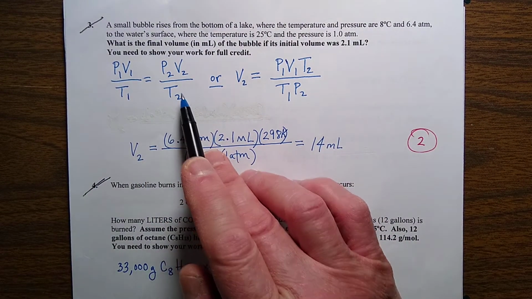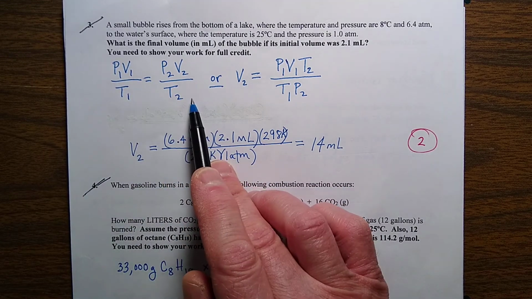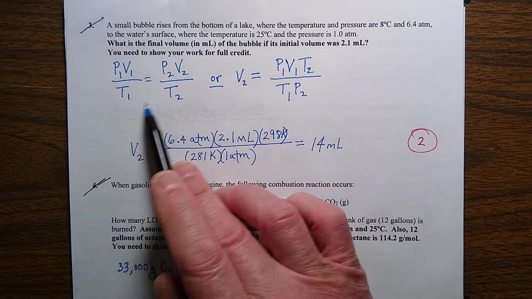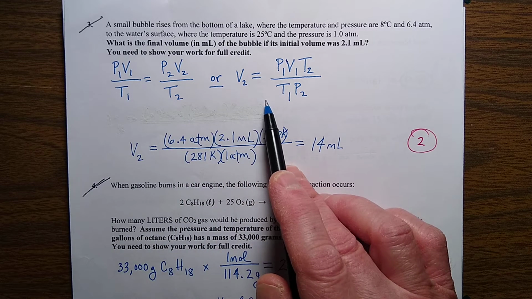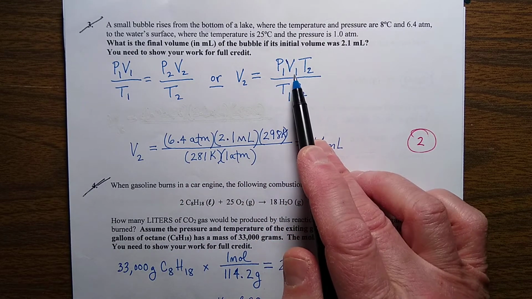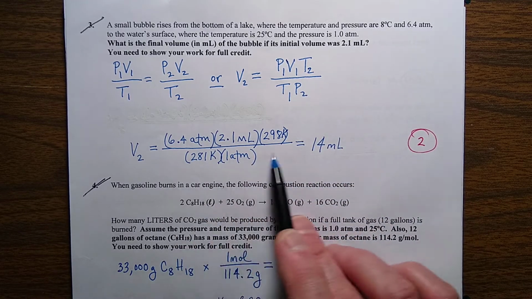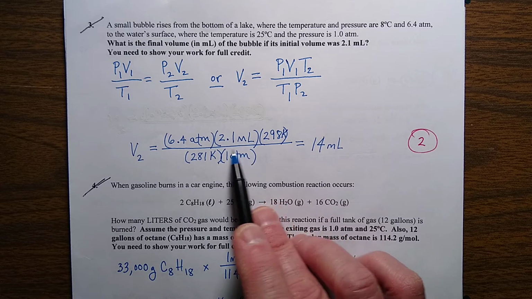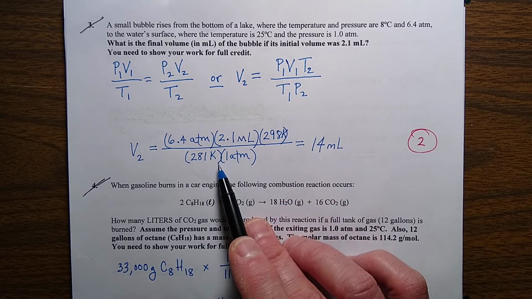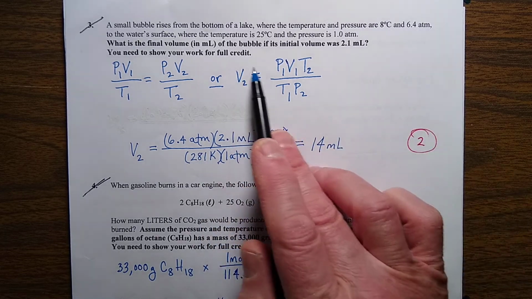This is what's called a combined gas law problem. You had to use this equation: P1V1 over T1 equals P2V2 over T2. You're solving for V2. So for these, I recommend you solve it in general and then plug everything in. I wanted you to show it like this with all the units. Notice I didn't have to convert milliliters to liters. I had to have temperatures in Kelvin, and the pressures were given in atmospheres.